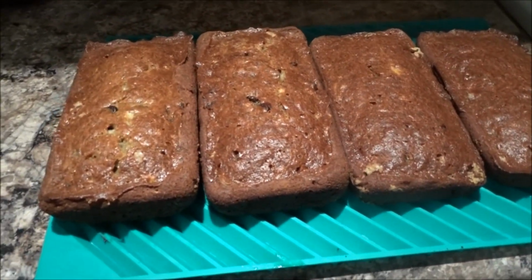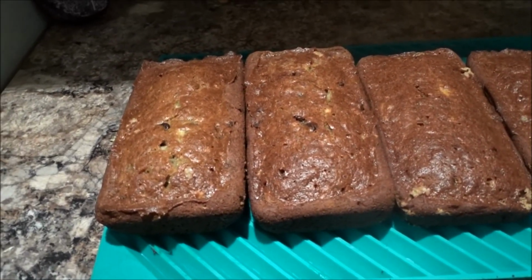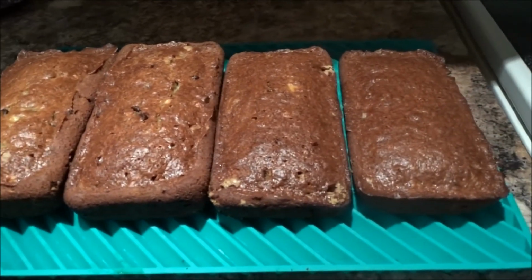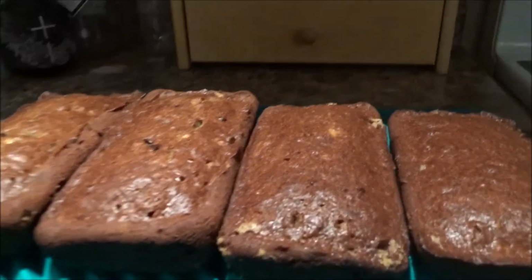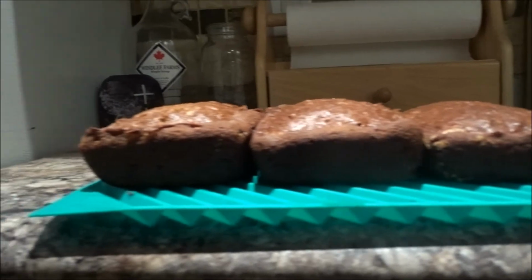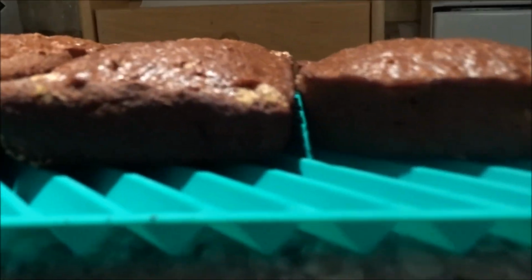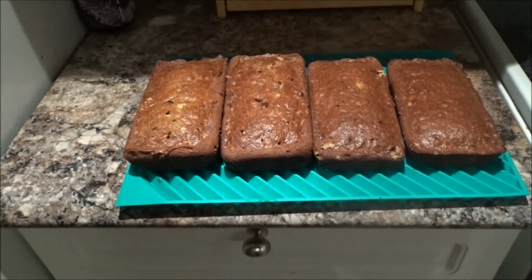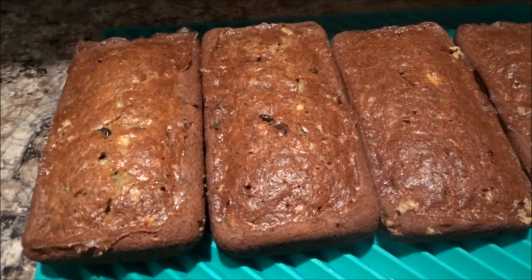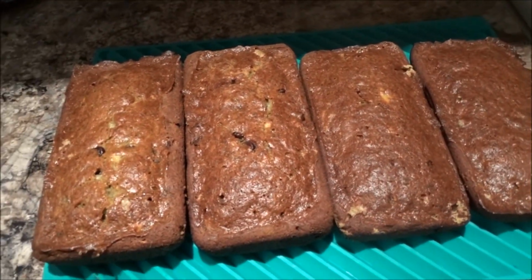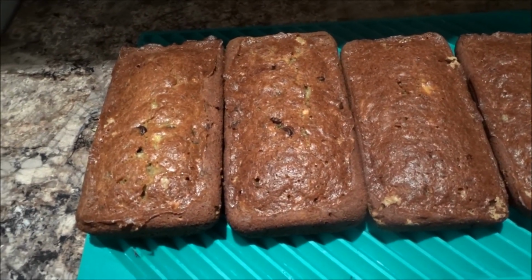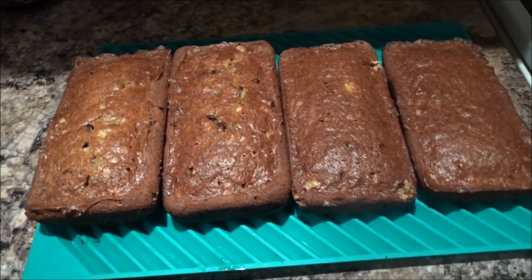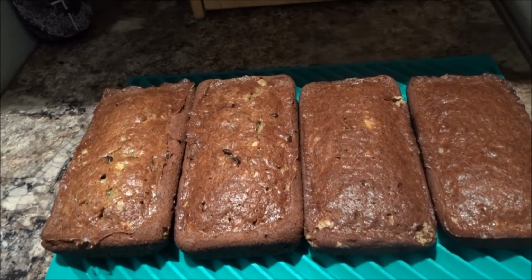I cooked it for a shorter time, because I think my pans were a little bit small, because they're not very tall and they're a little bit on the darker end of things, but regardless, they look and smell amazing. I'm going to chop some of them up for some bites for when I go for walks.